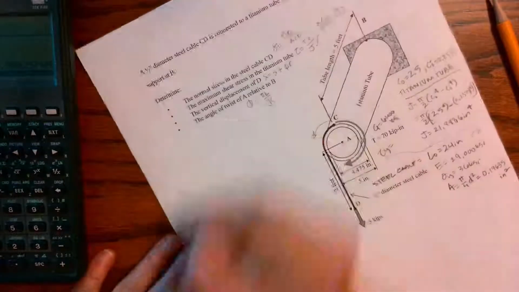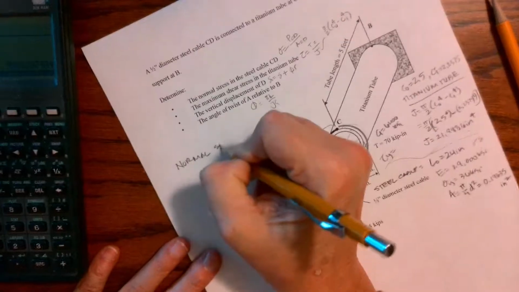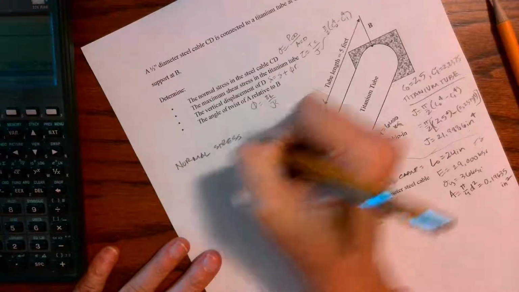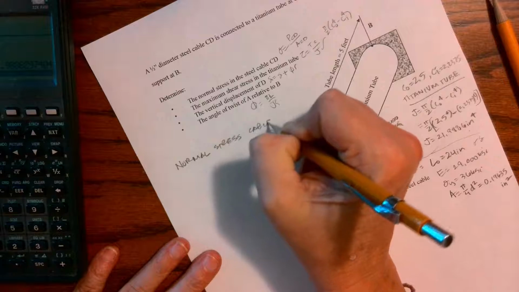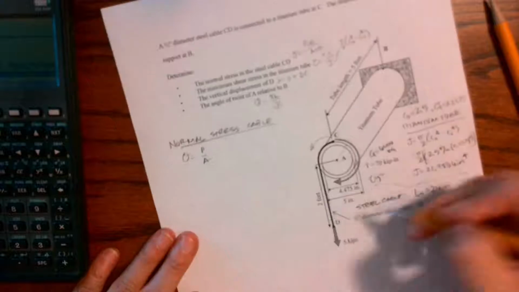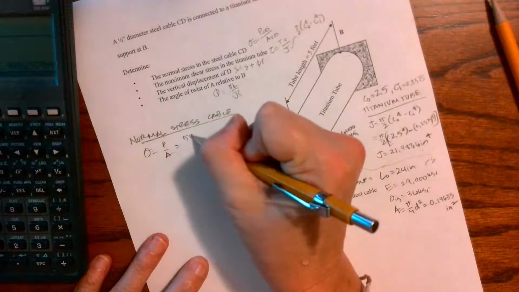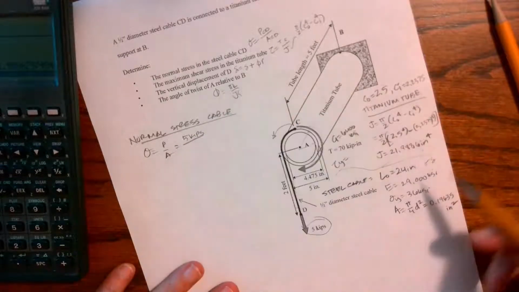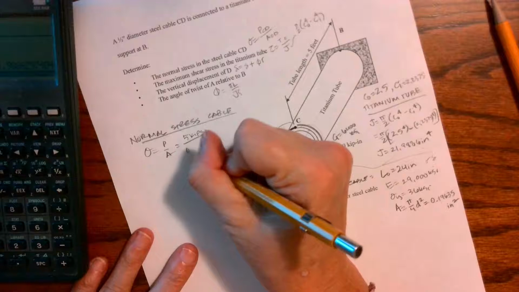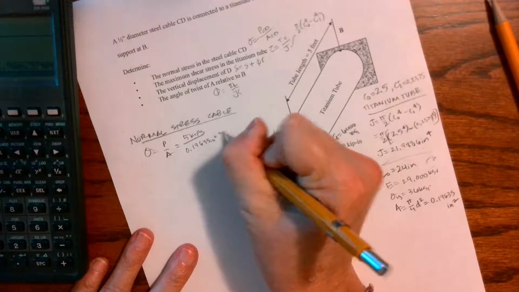So if I look at the normal stress in the cable, normal stress is P over A, and I can look at P as 5 kips, and area is 0.19635 inches squared.